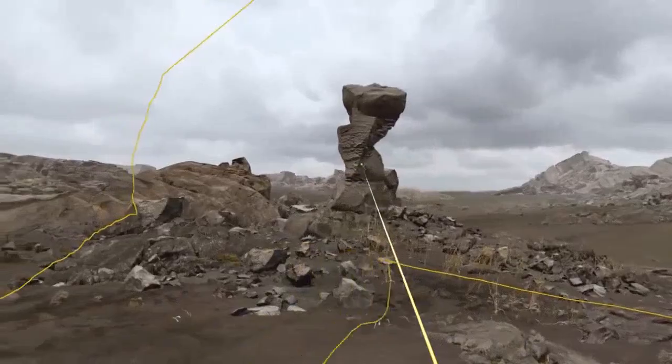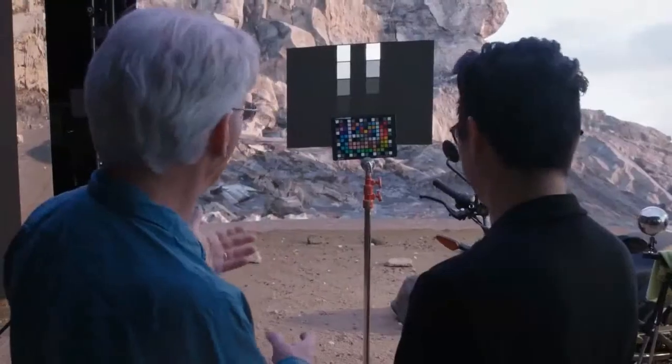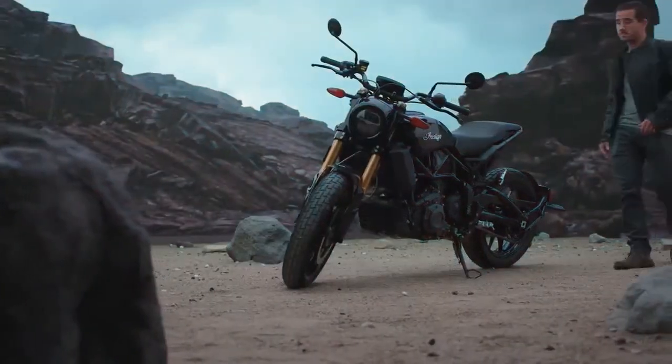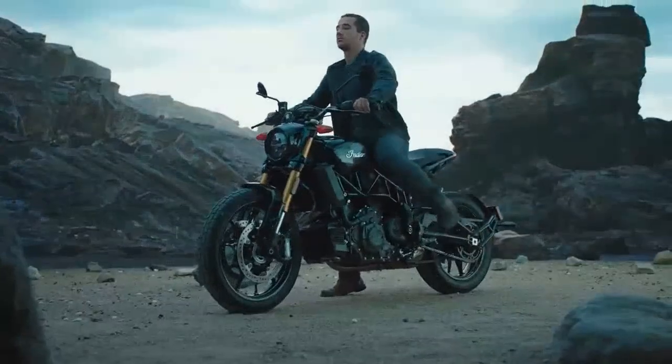So this gives the filmmakers full flexibility to make any change they want to the scene live. So it's really exciting to see that we can use the real-time lighting to not only change the environments virtually, but also have it affect the on-set lighting as well. This opens up kind of like a virtual playground to shoot in.